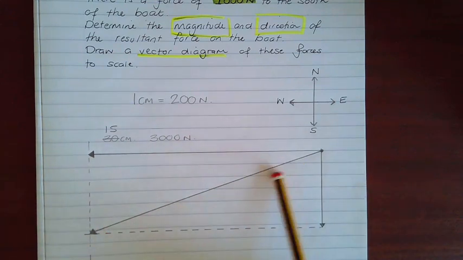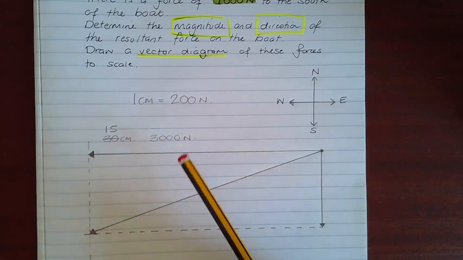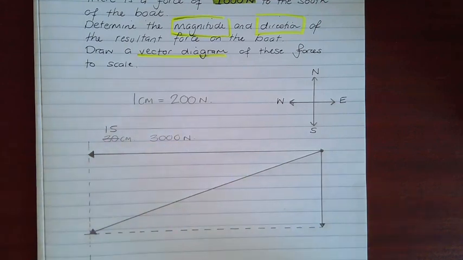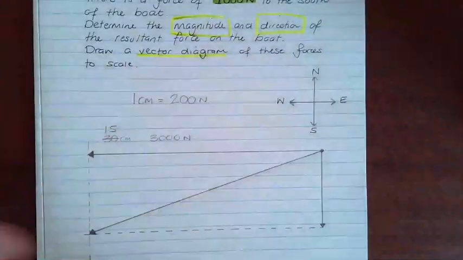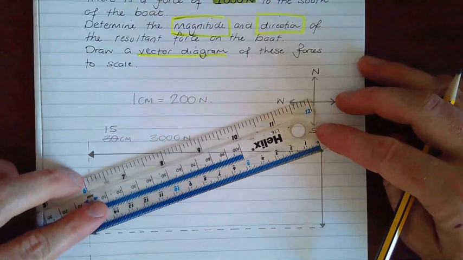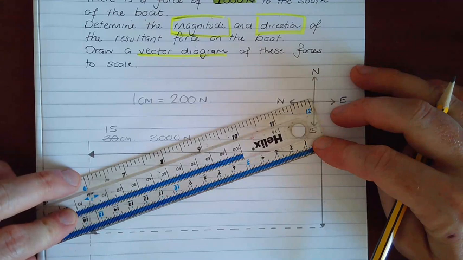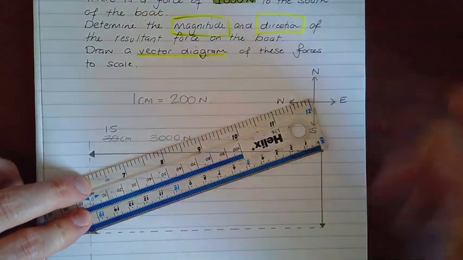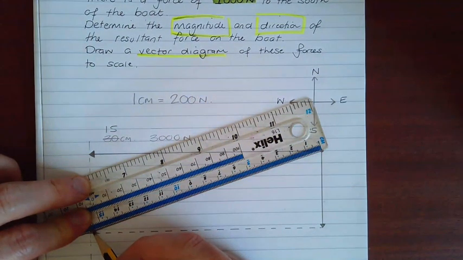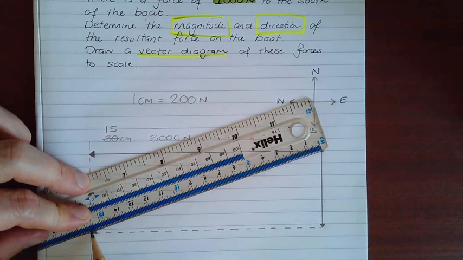As you can see, it's a force that's slightly bigger than that and a lot bigger than that. So we're going to have a force that's somewhat a little bit bigger than 3,000 newtons. The way we figure out the magnitude is we measure it in centimeters, and then we use our conversions. So we have got 15.6, 15.7, 15.8.